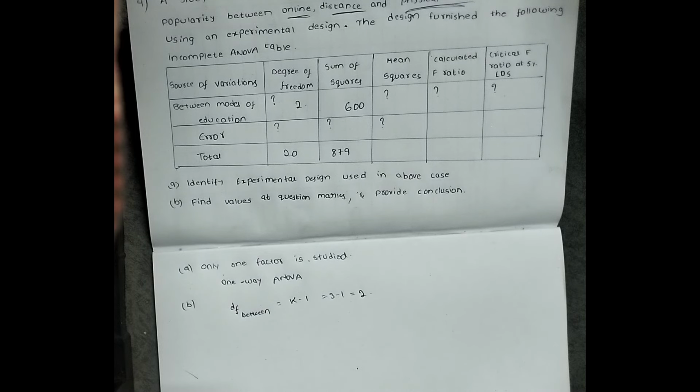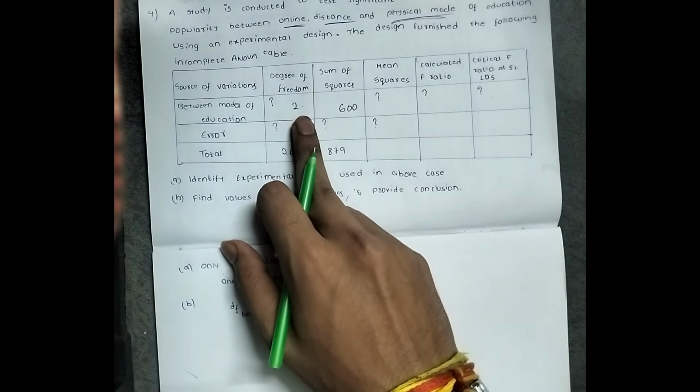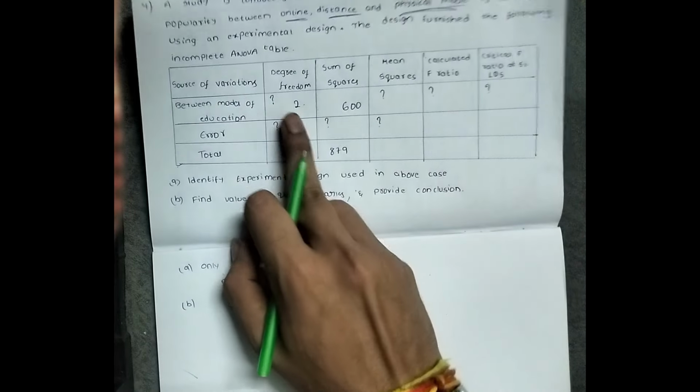Okay, clear? Then next. So we found the df here. One of the question marks is solved. Now next one. Here we got the value of degree of freedom for the between modes of education. Now, what is the total degree of freedom here? 20. What is the between modes of education? Degree of freedom of between, 2.